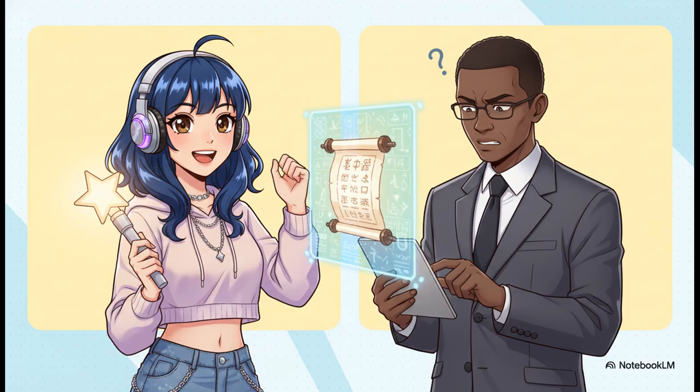For the fan, it's highly engaging. For the business professional, it's totally irrelevant, frustrating, and frankly, a great way to get them to close their laptop. It doesn't matter how amazing your educational content is. If it hits the wrong learner, its effectiveness is instantly cut in half. We absolutely have to solve this mismatch.